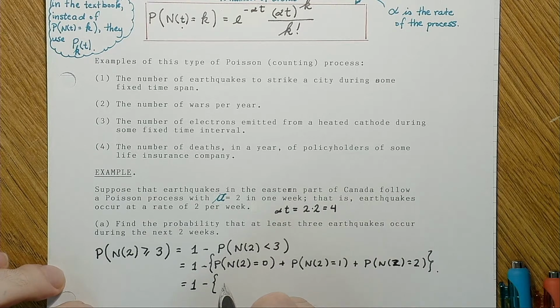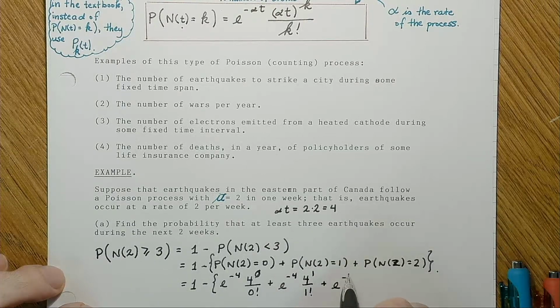So it's e to the minus 4, 4 to the 0 over 0 factorial, plus e to the minus 4, 4 to the 1 over 1 factorial, plus e to the minus 4, 4 squared over 2 factorial.